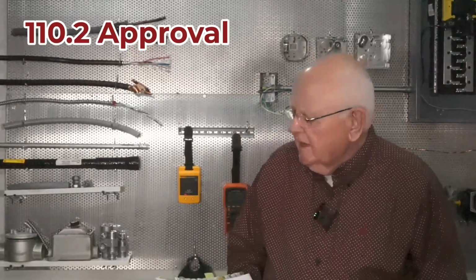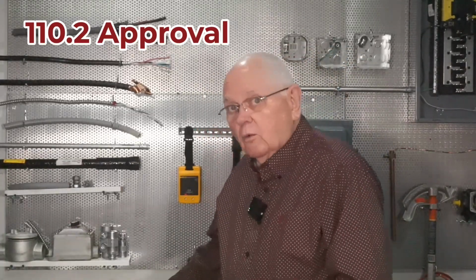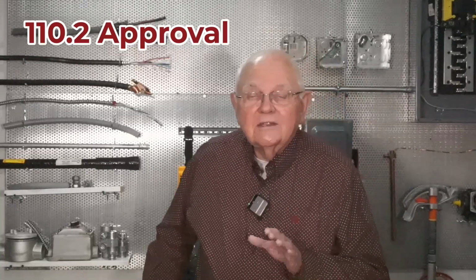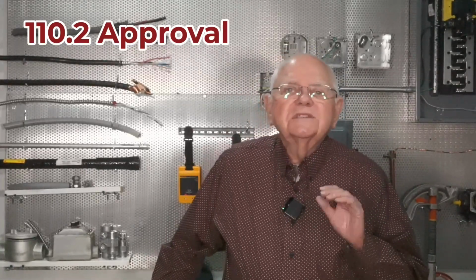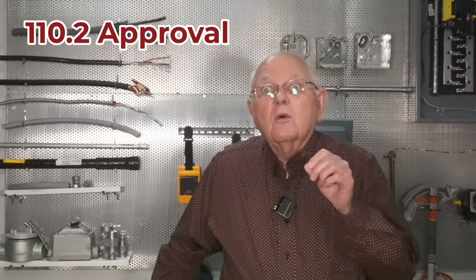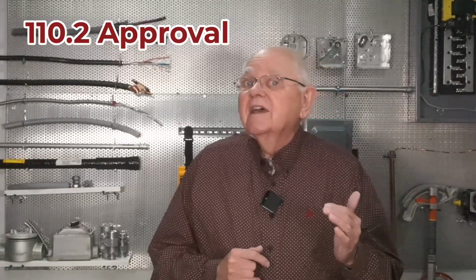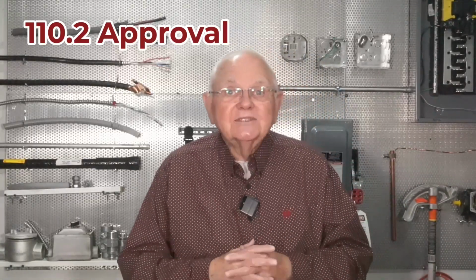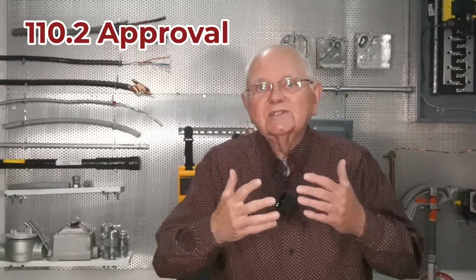What does approved mean? Well, I can go into Article 100. Article 100 has my definitions, doesn't it? And the definition of approved means acceptable to the authority having jurisdiction. The AHJ. There's a definition in Article 100, and it's a pretty lengthy definition as to who the AHJ is. You say, well, that's the inspector. Well, it's actually more in depth than that.